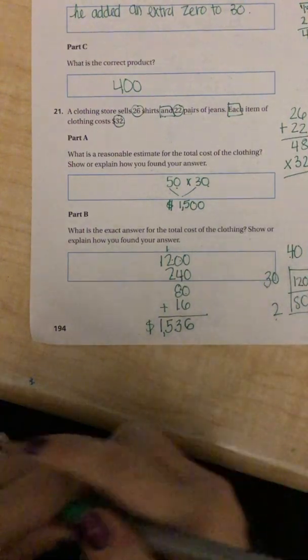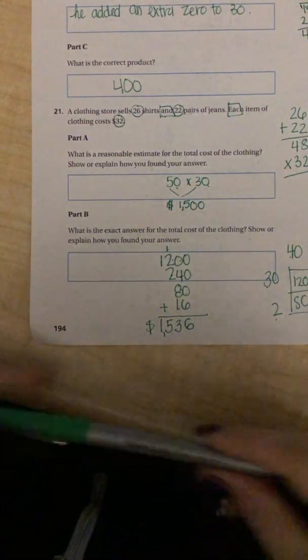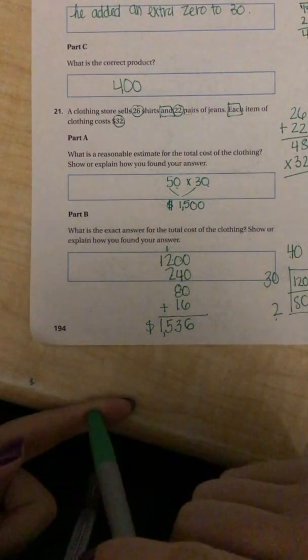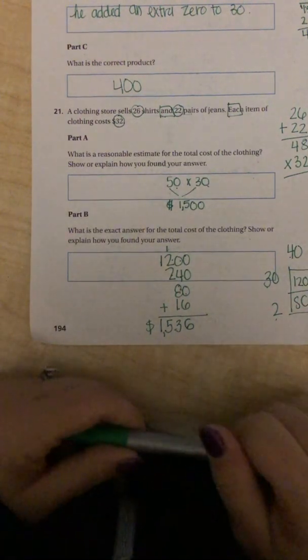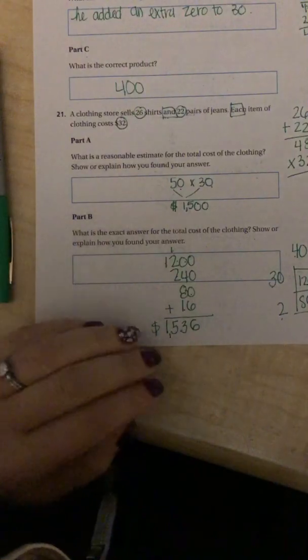On this test, the biggest thing to make sure you're paying attention to is the number of zeros that you put in your answer and in your partial products, and pay attention to the details, the key words that the problems are giving you. Good luck on your test.